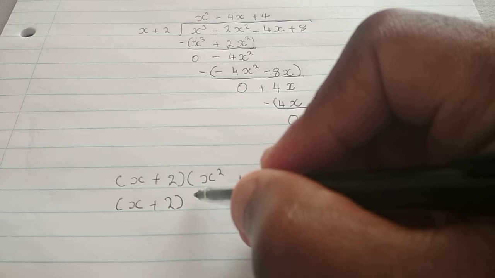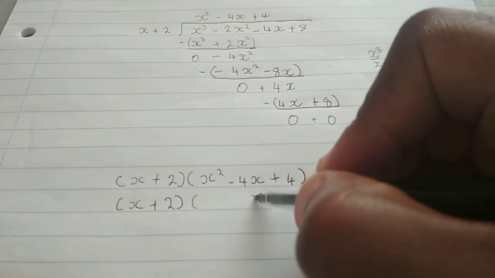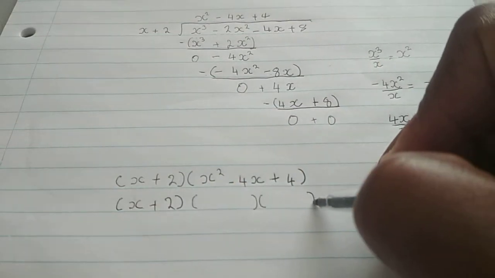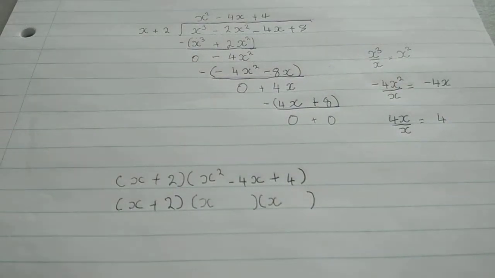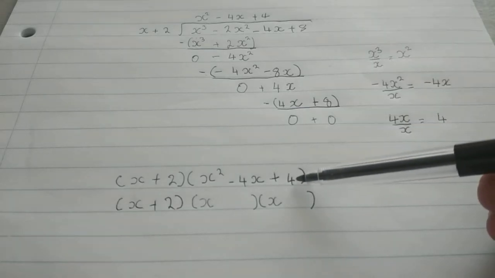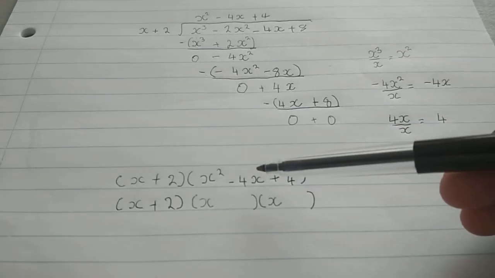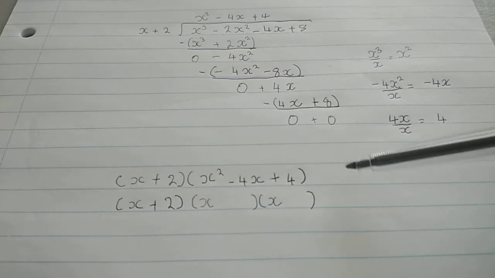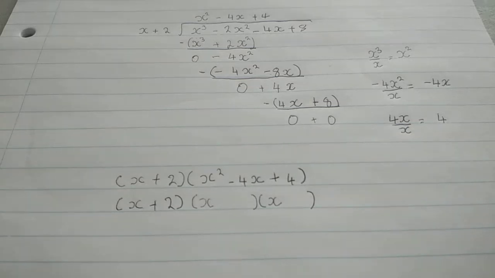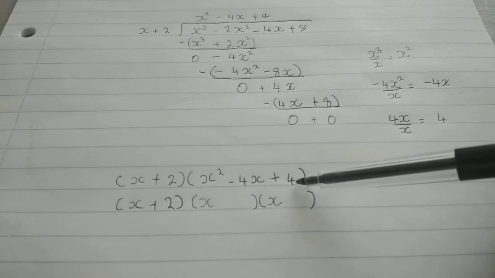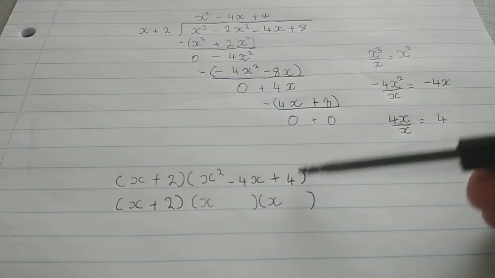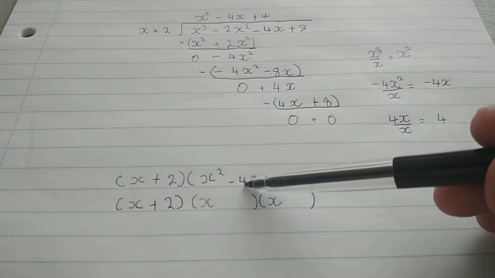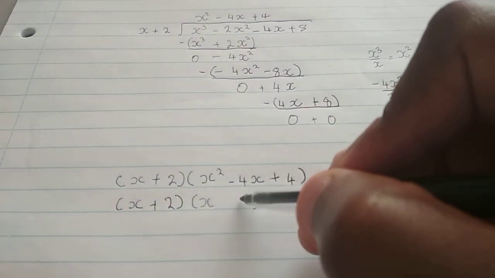Okay, normally we just open two brackets like that, put x on both of them. Now we need a number that when you multiply it, it gives you 4, but when you add them, they give you -4. So that will be factors of 4. So let's start with 2. Okay, 2 times 2 gives you 4. 2 plus 2 gives you 4 as well.